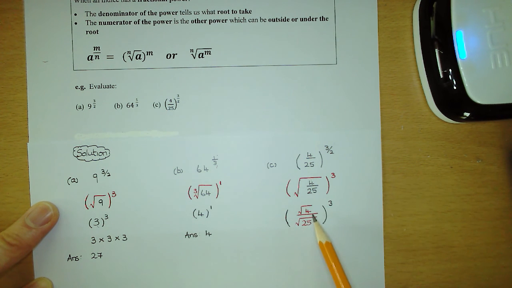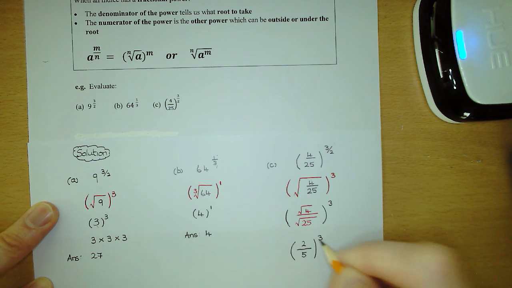Okay, so first thing we're going to do, take the positive square root of 4. So we're looking for a number that multiplies by itself to give 4. Well, that's just going to be 2. And then that's over the square root of 25. Well, we're looking for a number that multiplies by itself to give 25, and that's just 5. And then copy our brackets in, and then copy down our outer power of 3. So we've got a base of 2/5. And its power is 3.